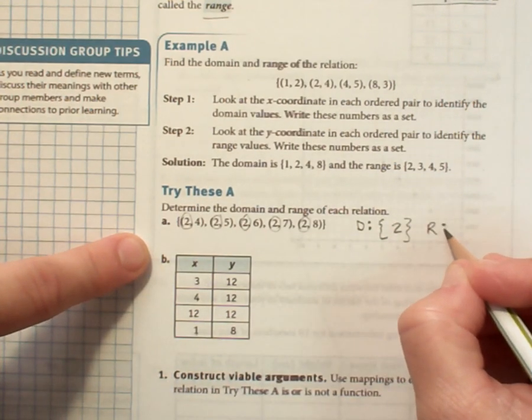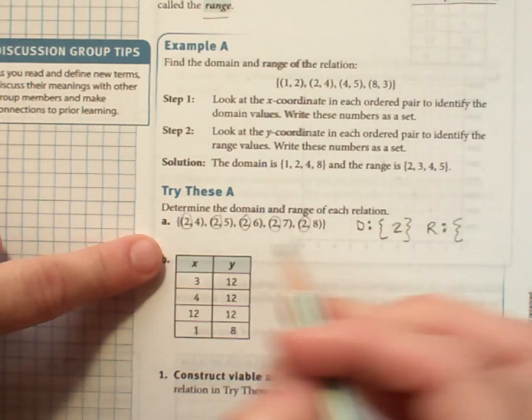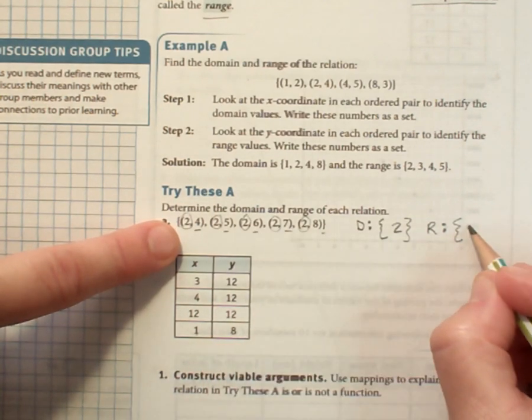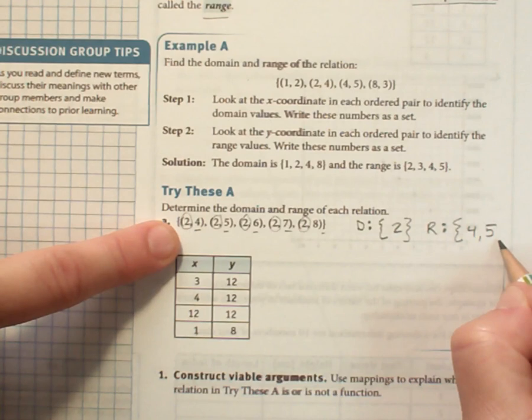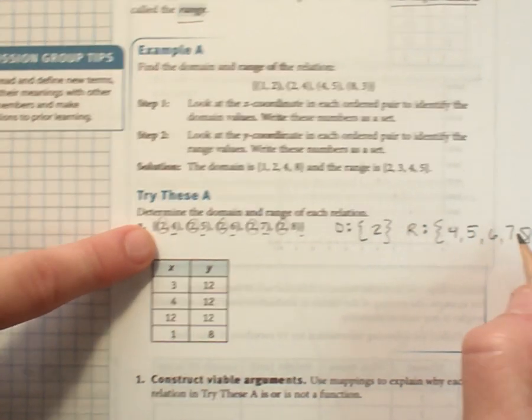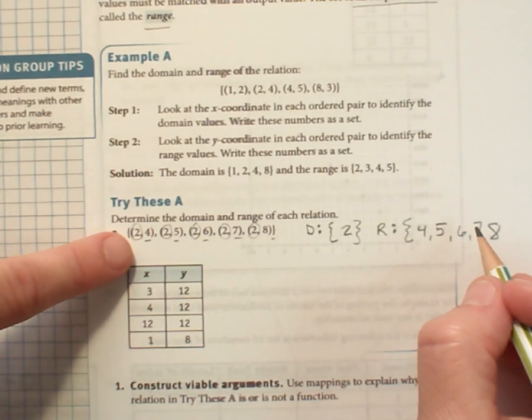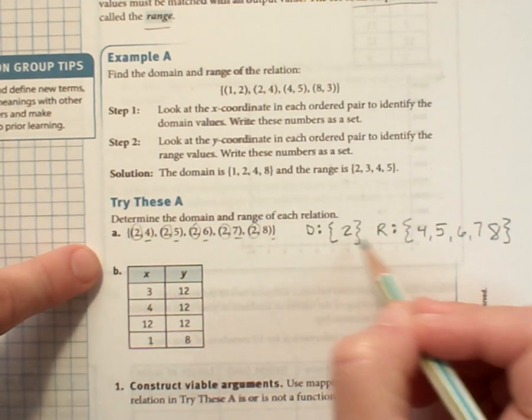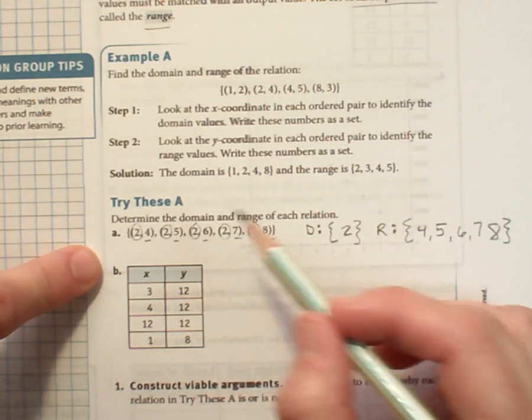For the range, I'm going to use an R in curly brackets. And if I look at the y values, 4, 5, 6, 7, 8, I'm going to fill those numbers in, and then end my curly brackets. So that's the domain and the range for A.